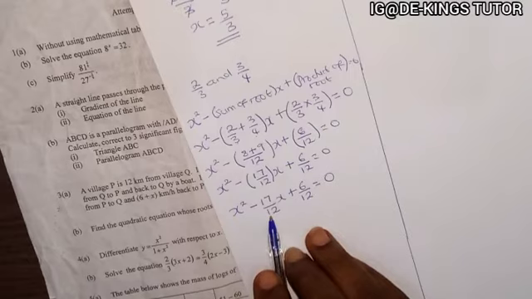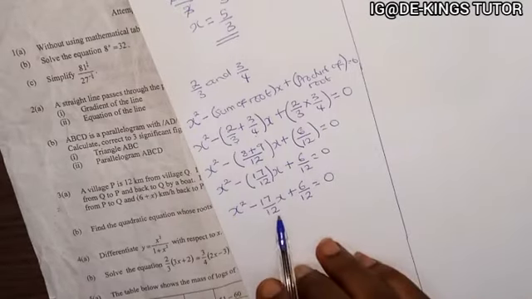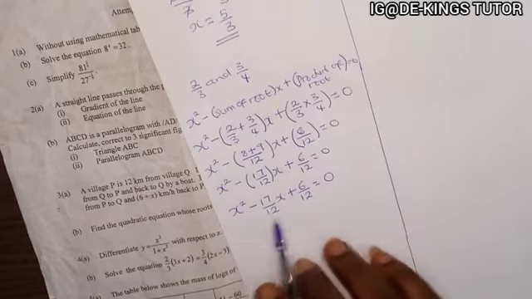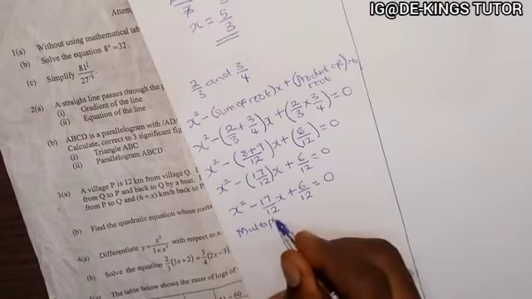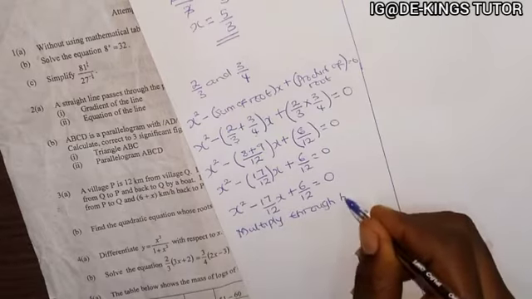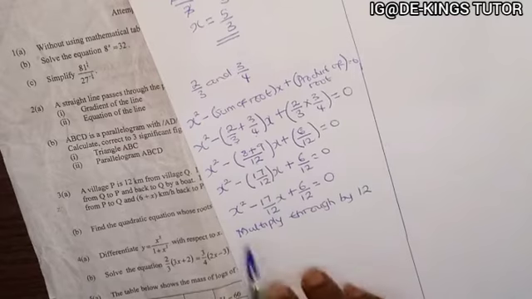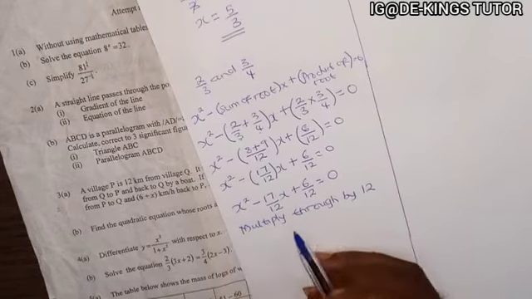We may either leave it like this, or in order to eliminate this fraction, you can multiply through by 12. So we multiply through by 12 so that we can eliminate this fraction.